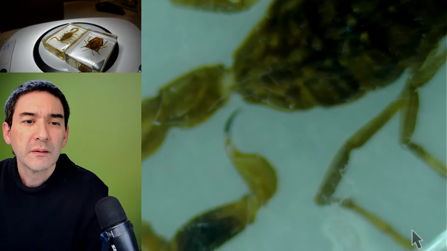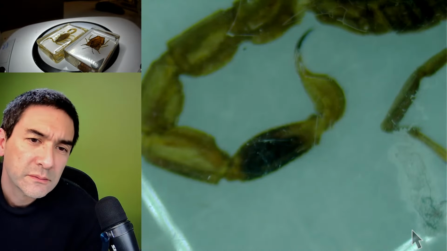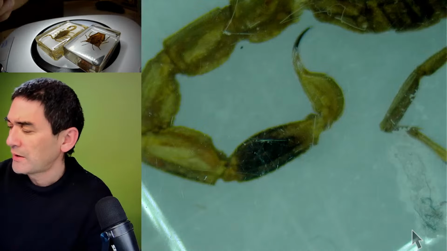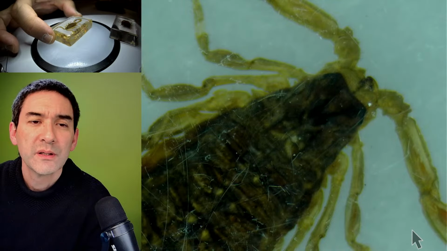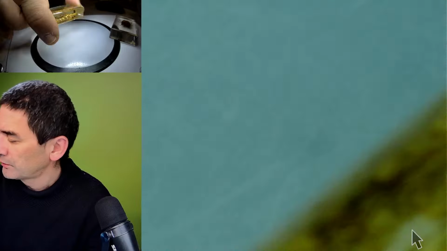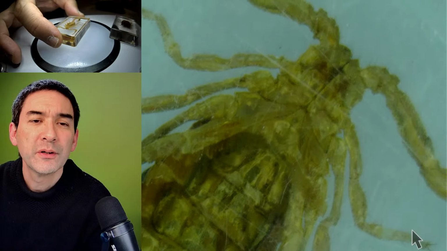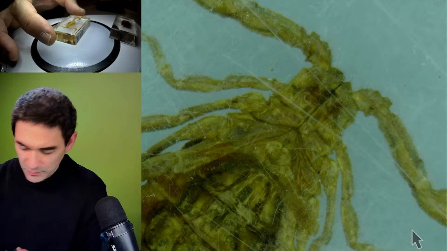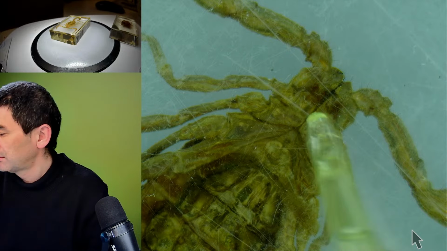Also some scratches, not quite as many as the other one, but still. Let's turn it around. What about the other side? It's actually better than the other one, but let's try it in any case.